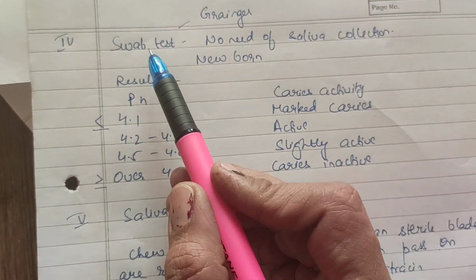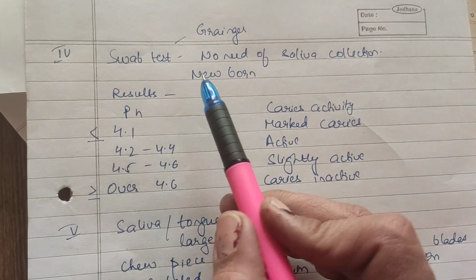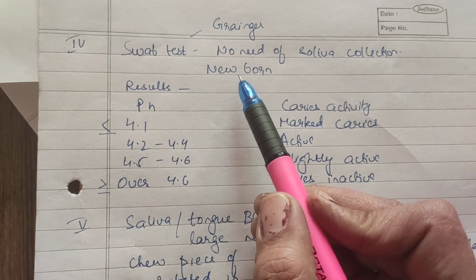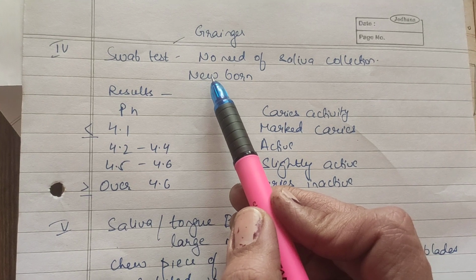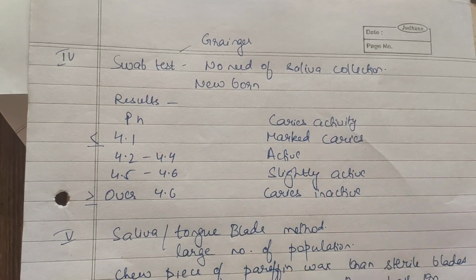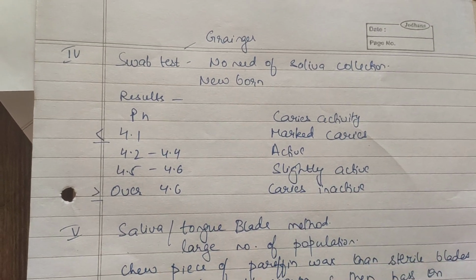Then the next test is the swab test. What do they ask about the swab test? Which test do you do in a newborn, or which test will you do if the patient is very young? Then you use the swab test. Why? Because we don't need any saliva collection. We just need one swab, and we move that swab in their oral cavity, and then we can take the result from the swab.